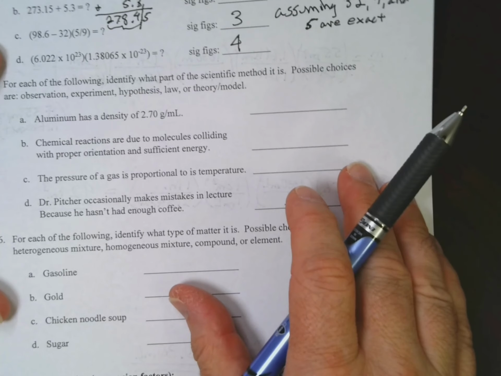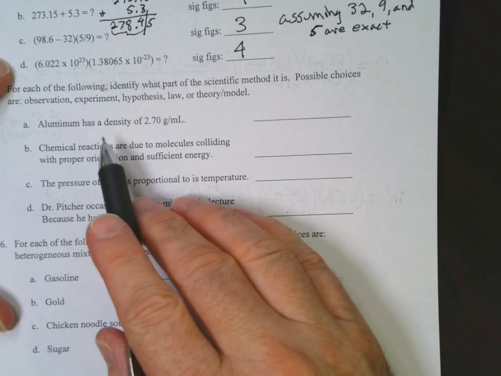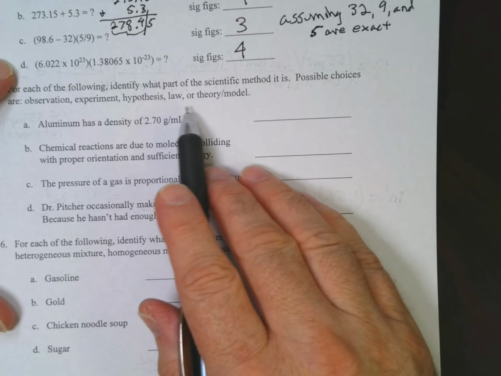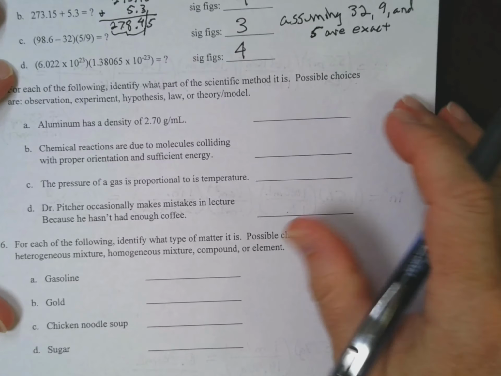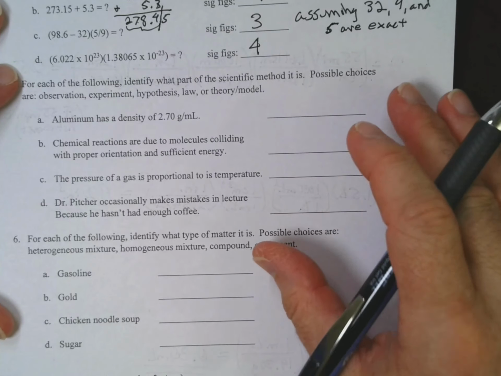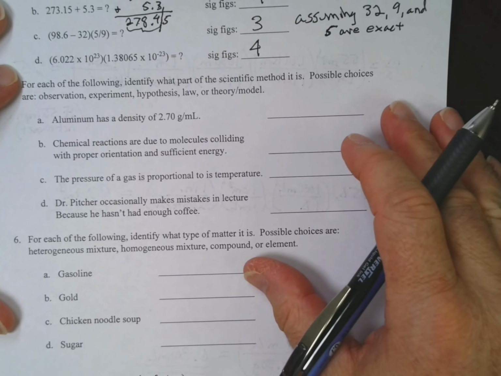All right, for each of the following, identify what part of the scientific method it is. Possible choices are observation, experiment, hypothesis, law, or theory/model. And I know you guys had some pretty good discussion when you were working on this on Friday, and had some good little chats with me as well.